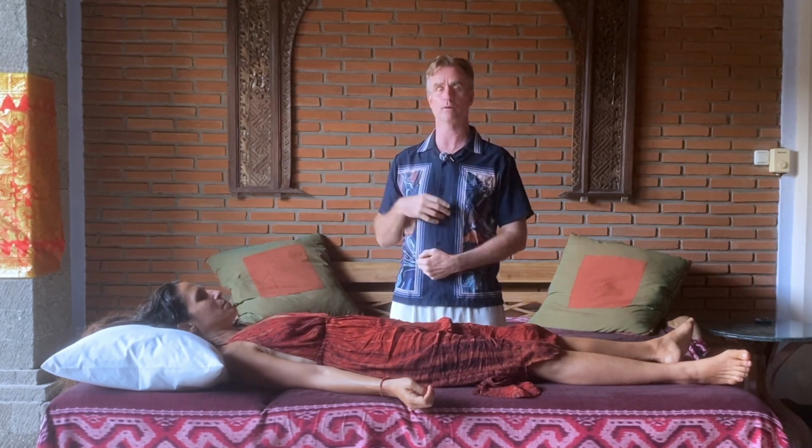To begin this section, we're going to speak about the superficial front line and the stomach meridian. Now, traditionally, the stomach meridian begins here under the eyes. It comes down to the corner of the mouth and then into the jaw, up to the top of the head, and then down to the SCM and the clavicle.